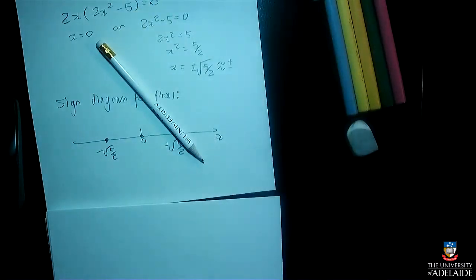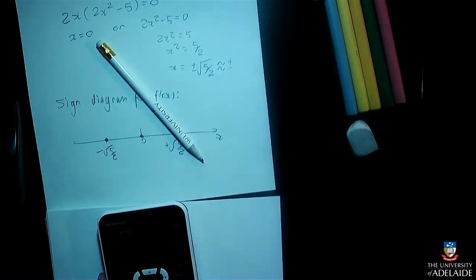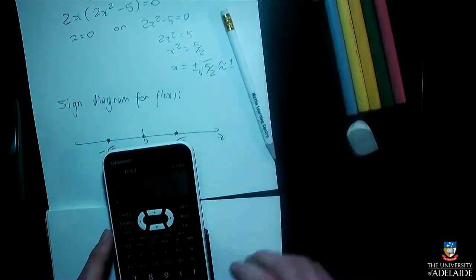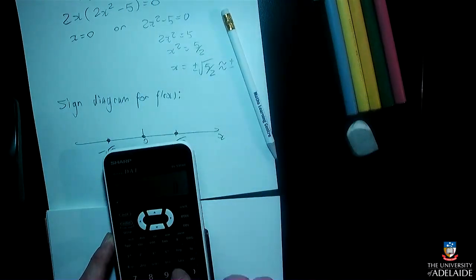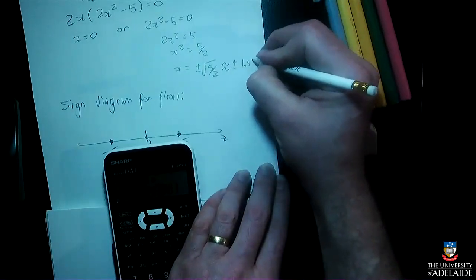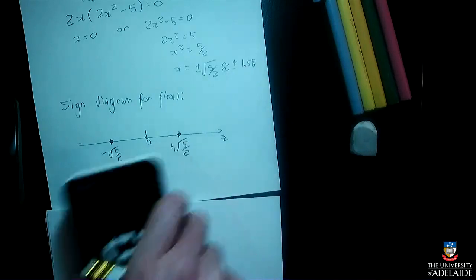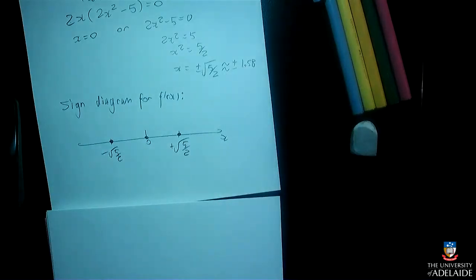Square root of 5 on 2: well, 5 on 2 is 2.5, and 2.5 is less than 4, so the square root of 5 on 2 has got to be less than 2, and it's also got to be more than 1. So I know it's between 1 and 2, but I'm just going to calculate it just to be sure. Plus or minus 1.58, approximately. Okay, this is an approximately equal to sign. Some people draw that differently. That's how I draw it.